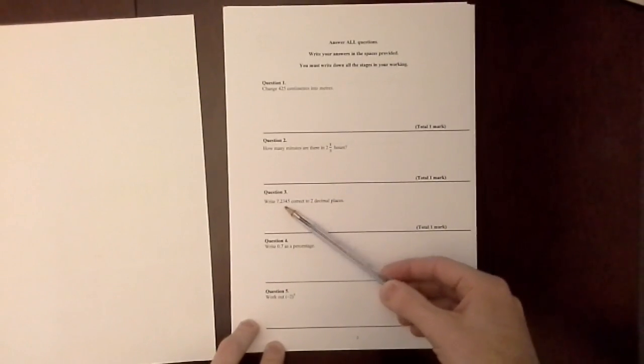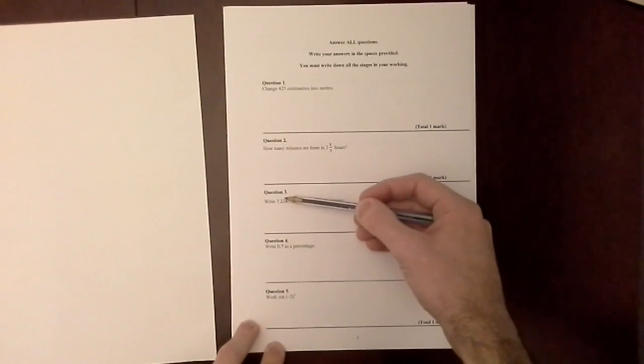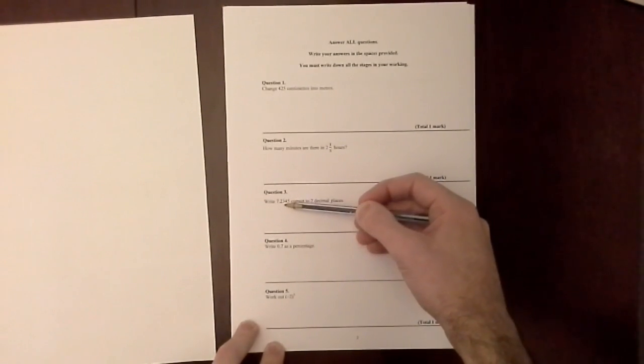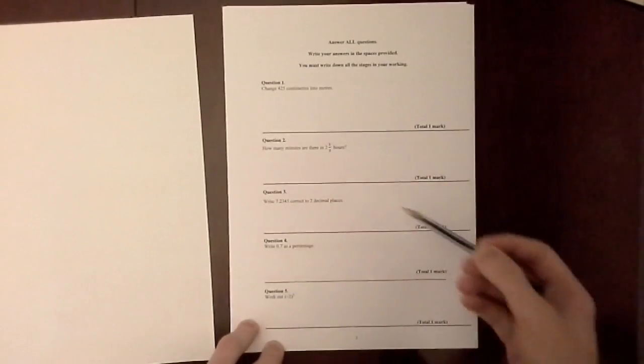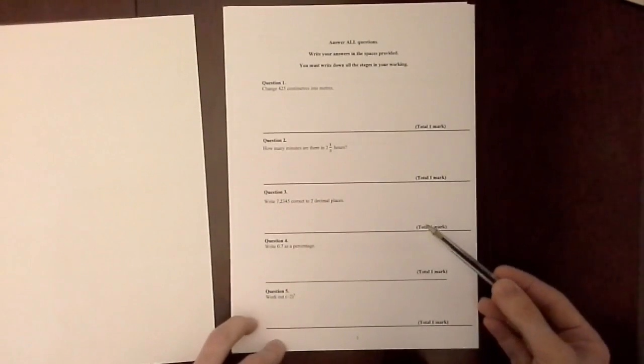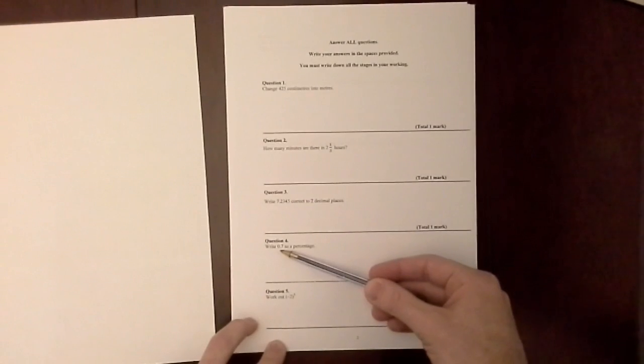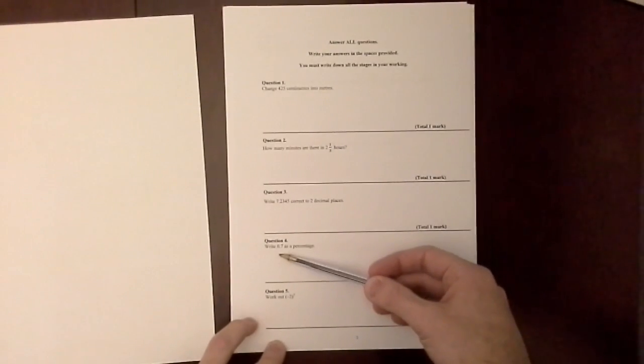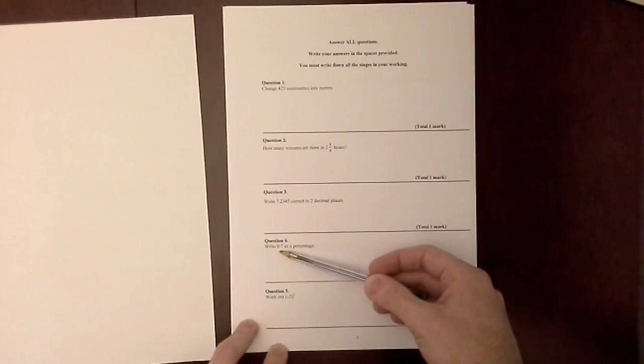Question 3, corrected to 2 decimal places means that you're going to be cutting off after the digit 3. Then use the 4 to decide how that's going to change the rest of the number. To turn a decimal number into a percentage, you should times it by 100. A few people put 7% as the answer. That's not right.